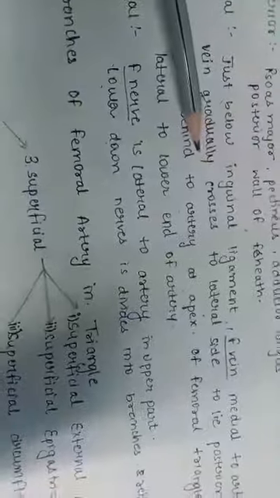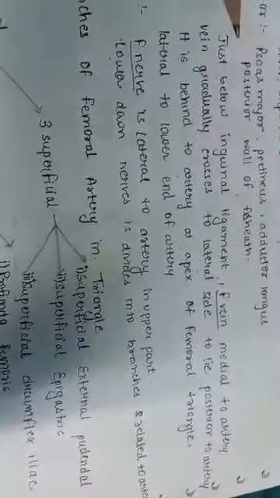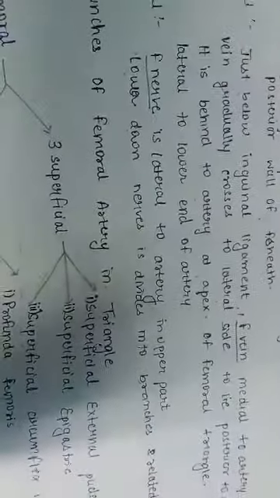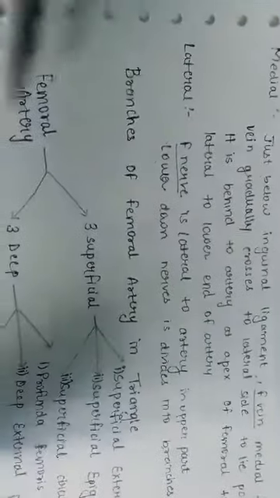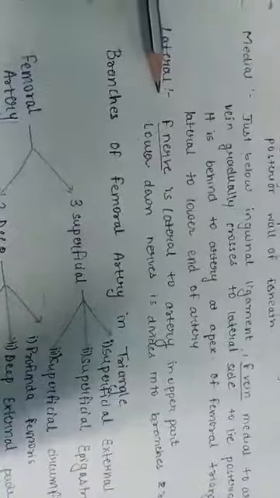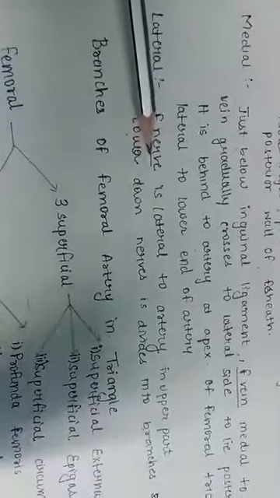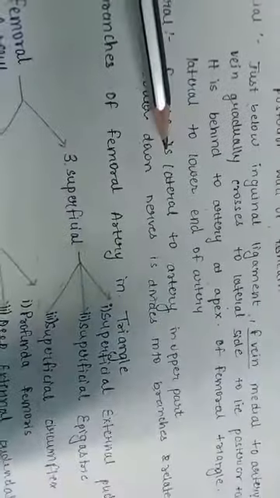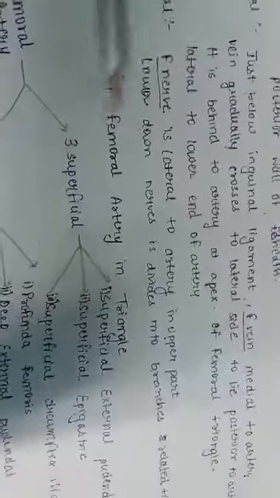Medially, it is bound by the femoral vein, that is medial to the artery in the upper part, whereas this vein gradually crosses to the lateral side and goes to the posterior side while moving to the apex. Laterally, the femoral artery is bound by the femoral nerve, which is lateral to the artery, and lower down, the nerve gets divided into multiple branches.